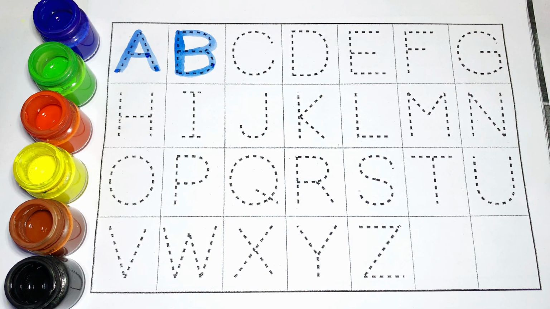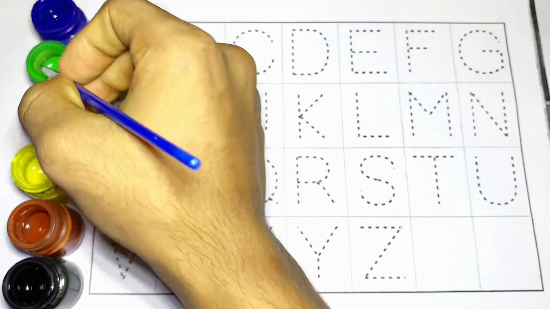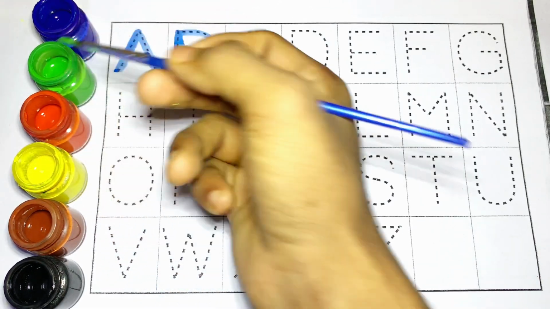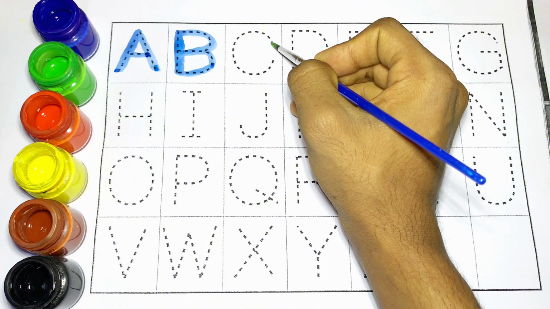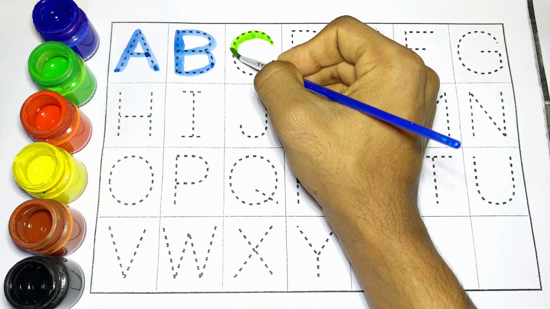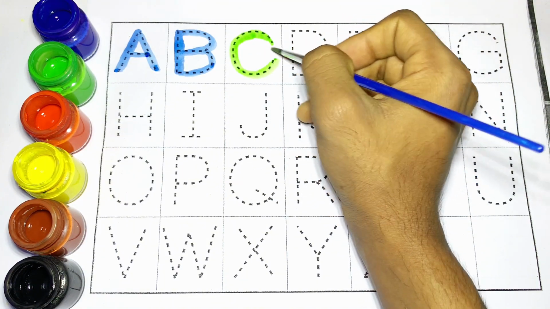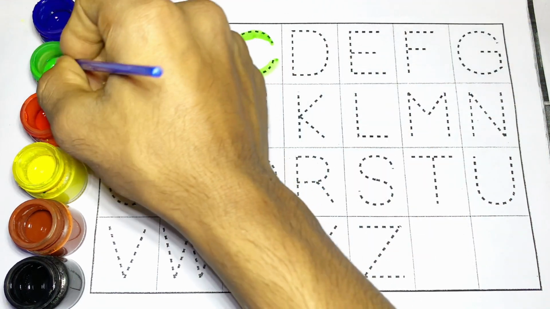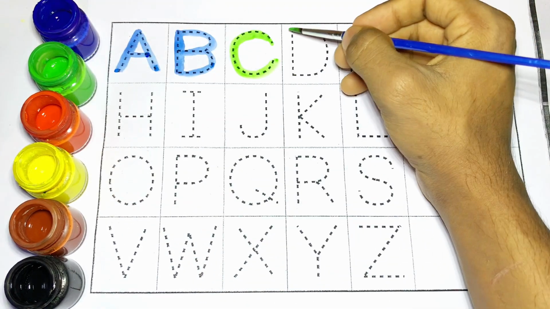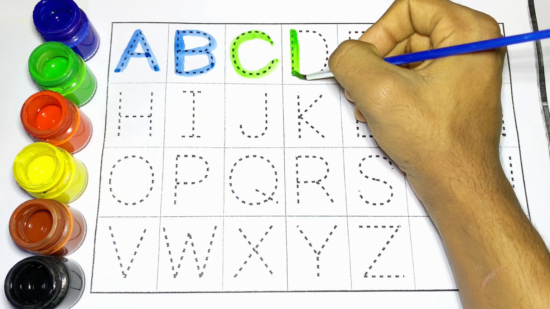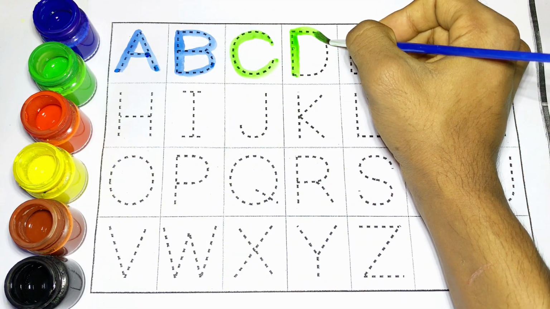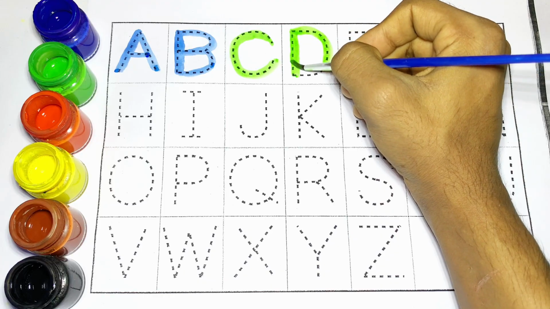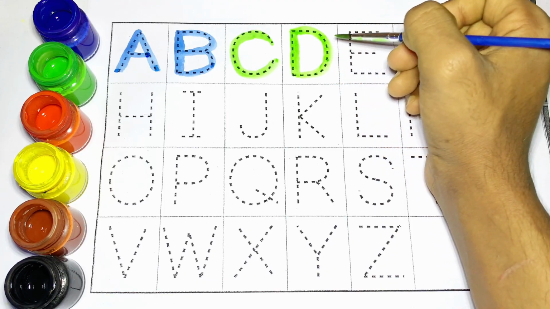Kids, now draw C. C for cat. The alphabets of C, and use green color. Kids, again use green color and draw D. D for dog. The alphabets of D.